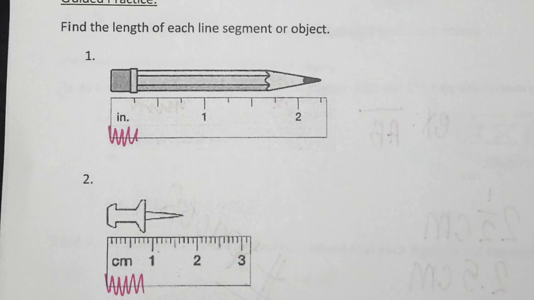Here's your units. How many spaces are mentioned here? So how many extra spaces are there over inches? So we can mark it.